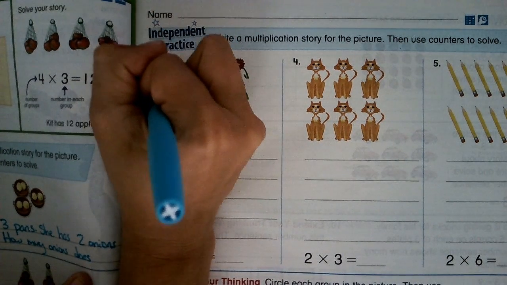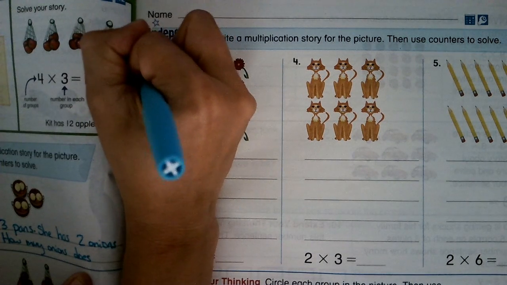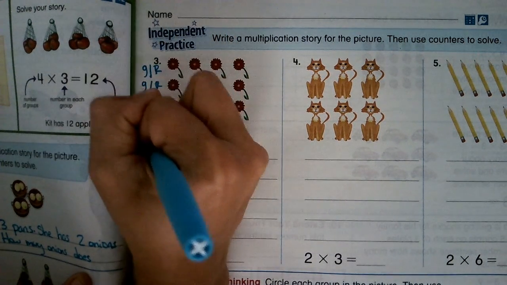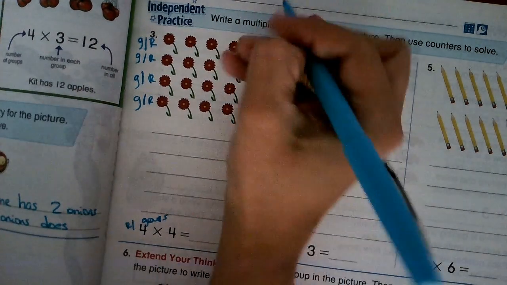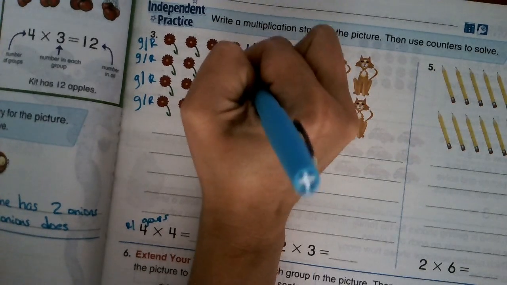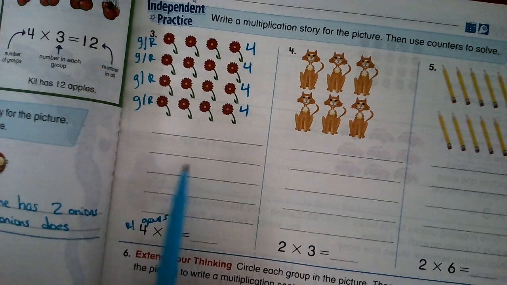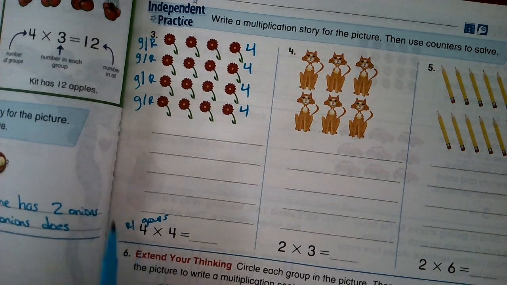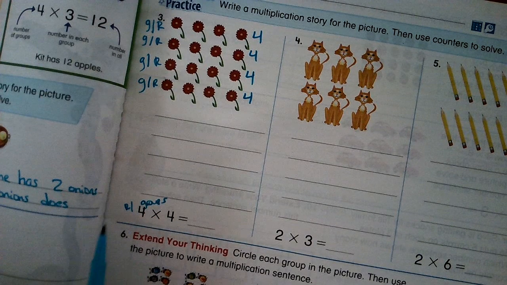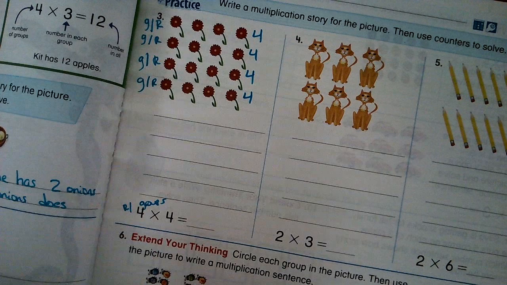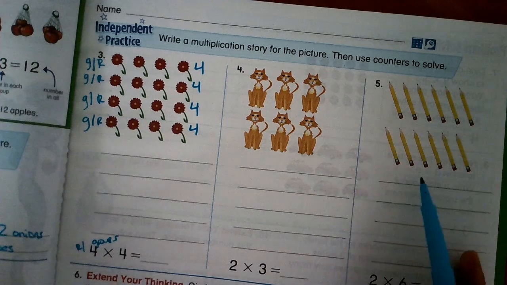These are my rows or groups. It's just set up in an array. Okay? 4 groups of 4. In each group or row, there's 4. Okay, you're going to use this to write a story. So make up any story where you're talking about someone that has 4 groups and each group has 4. Any story. You're going to do the same thing for this, the same thing for this.